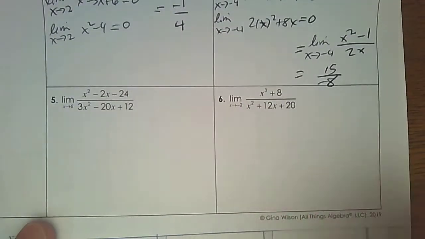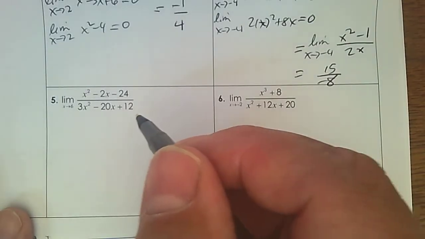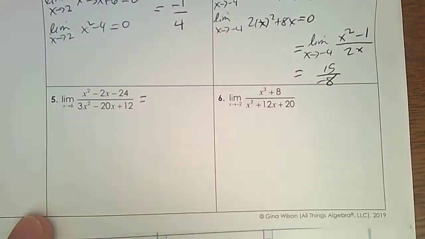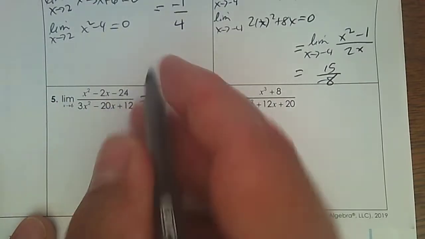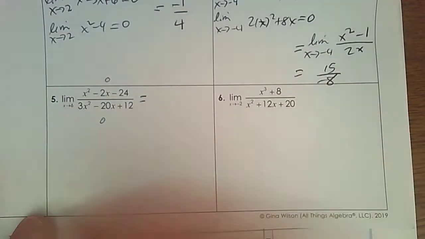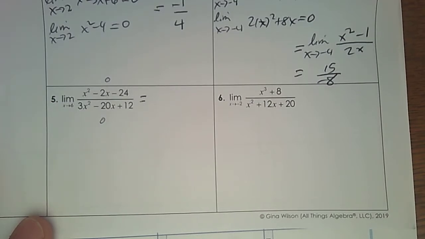Number 5. So we're going to work at this a little bit more efficiently now. If you plug in 6 in the numerator, you get 0. If you plug in 6 in the bottom, you get 0. You could probably trust me or use a calculator. So we're going to factor.